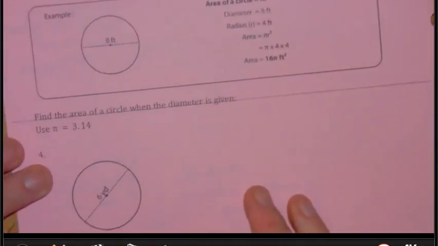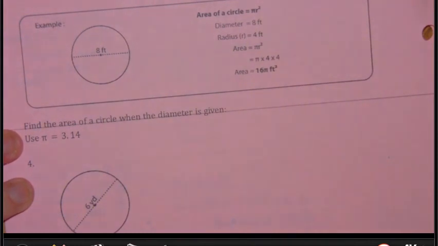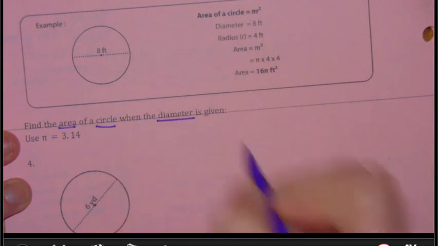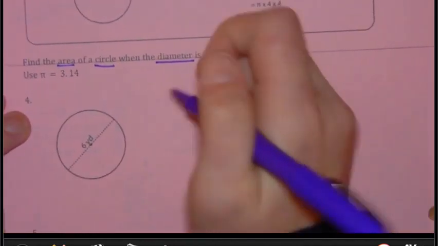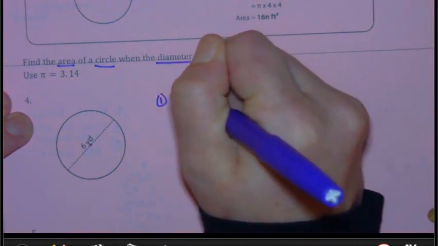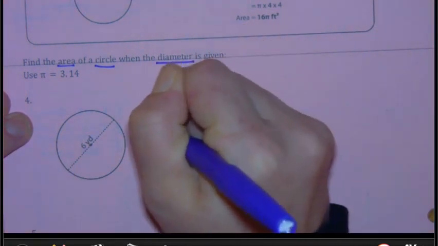All right, let's take a look at the back. All right, so I am asking for the area of a circle again, but this time I have the diameter. Okay, so let's take a look at number 4. So I'm going to write my formula again. A equals pi r squared.